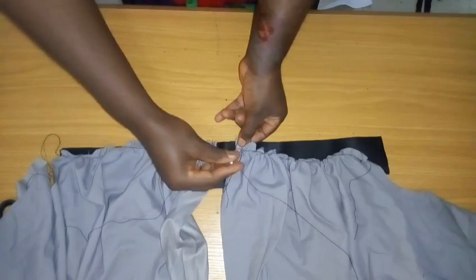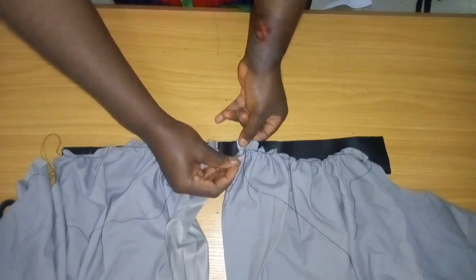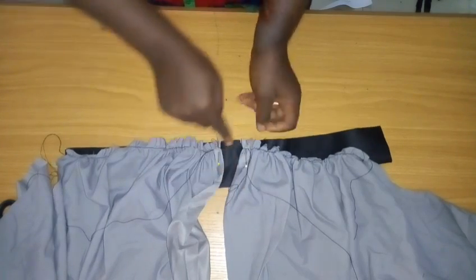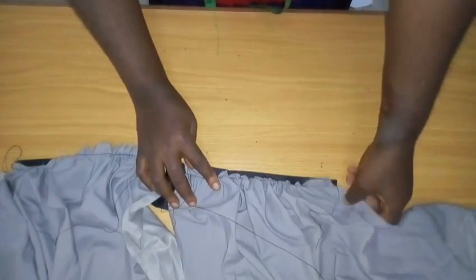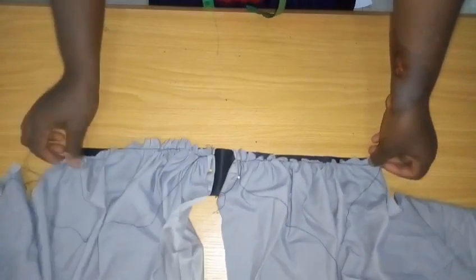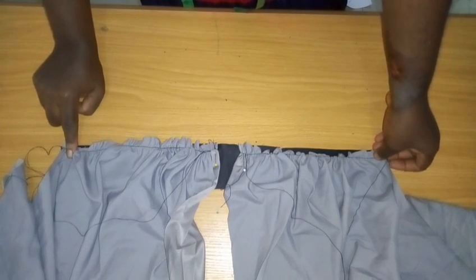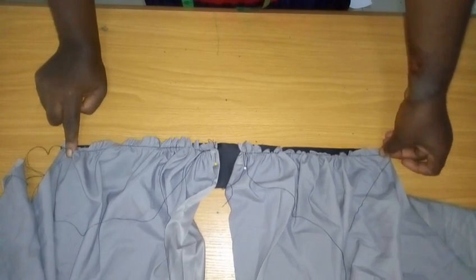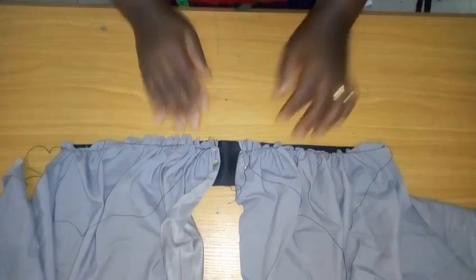So I'll secure with my pin. Can you see that? So you can see that the space we have here now is 1 inch. And I'll arrange my gathers and sew to the end. So I'm going to the machine now. I'll sew from here to here. Okay? Then I'll bring it back to show you how it looks.